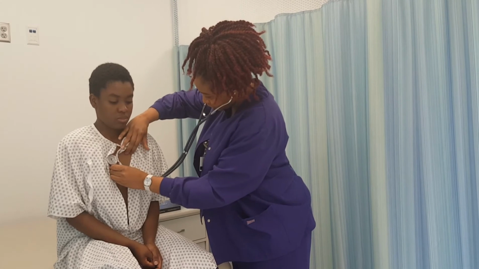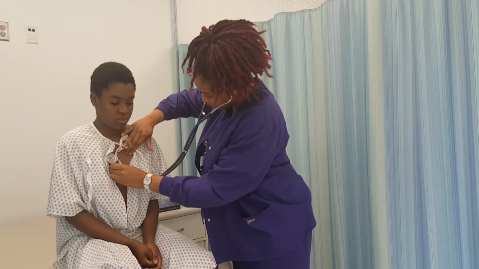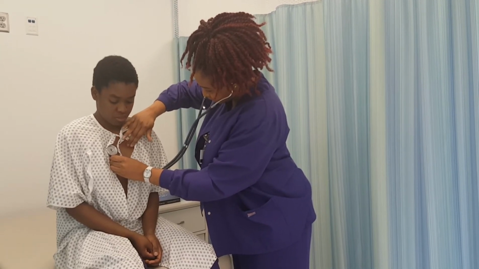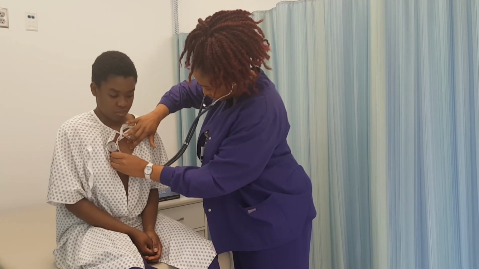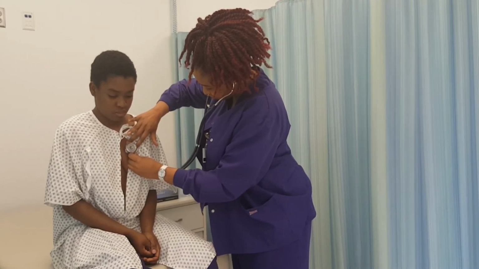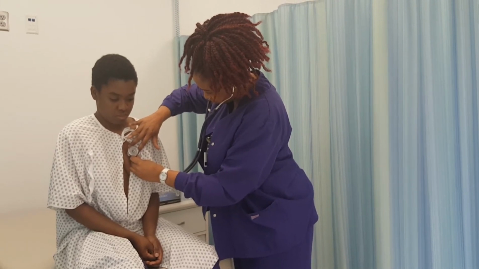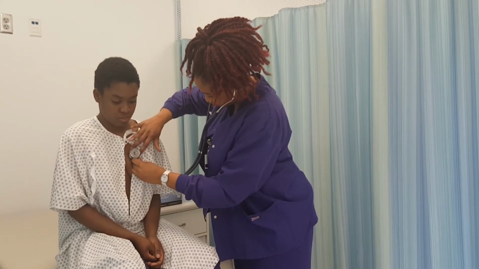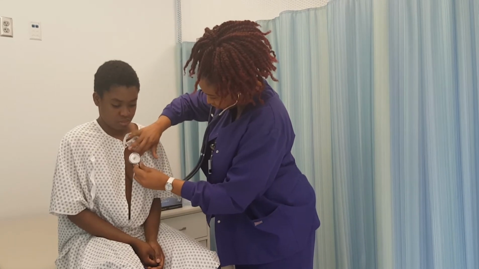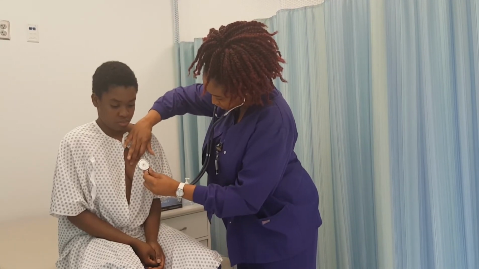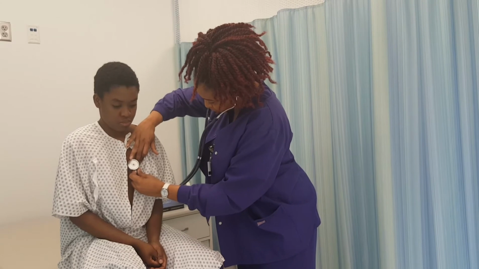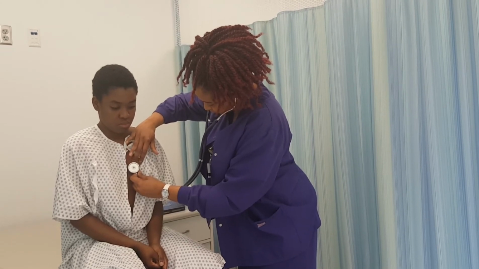And we're going to listen to your pulmonic sounds, and that's in the second intercostal space of the left side of the chest. That sounds fine. We're going to go down to the third intercostal space to Erb's point, and we're going to listen there as well.